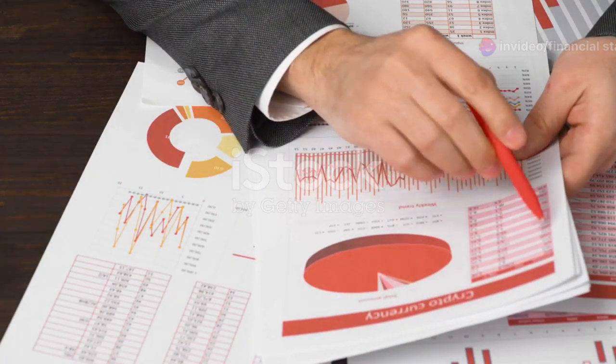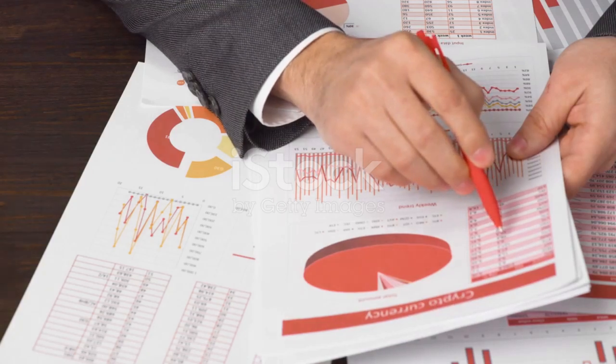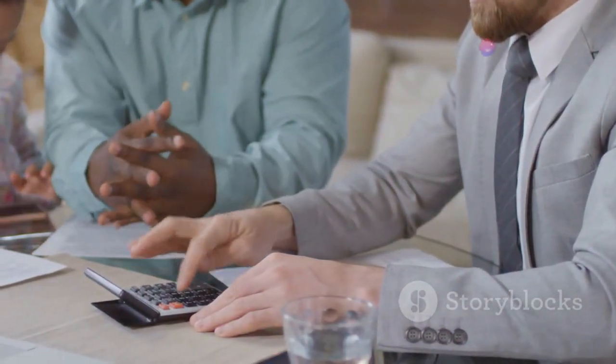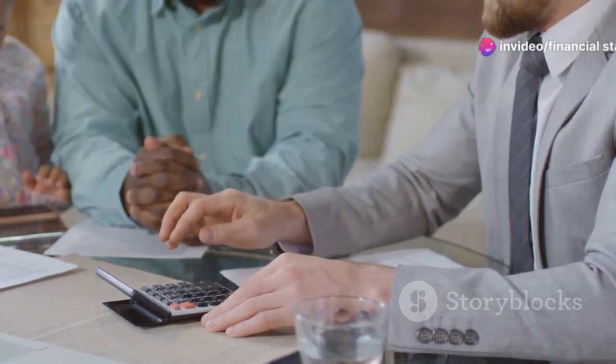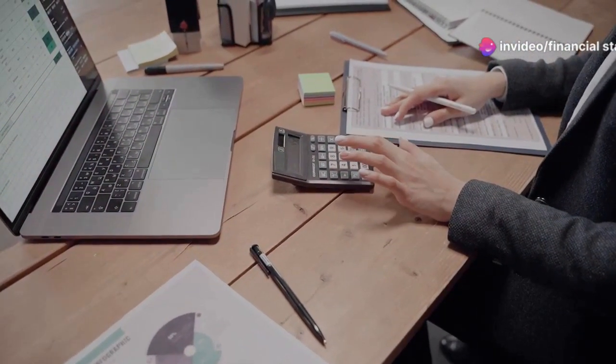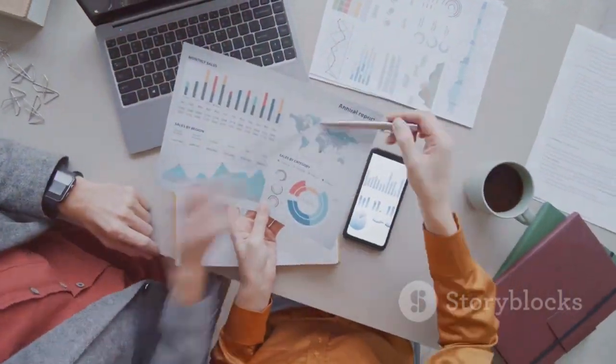Scenario 10. Which financial statement would you use to assess a company's revenue and expenses over a period? Let's say you want to know how much money your business made and spent last year. You'd look at all your sales, subtract your expenses, and see what's left. That's what the income statement does for a company.